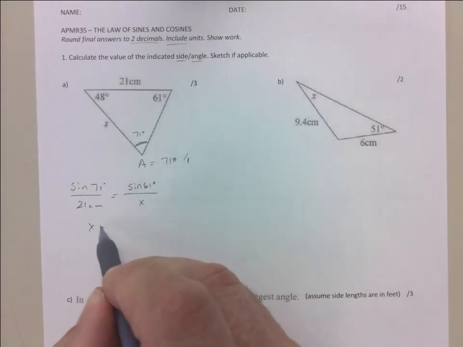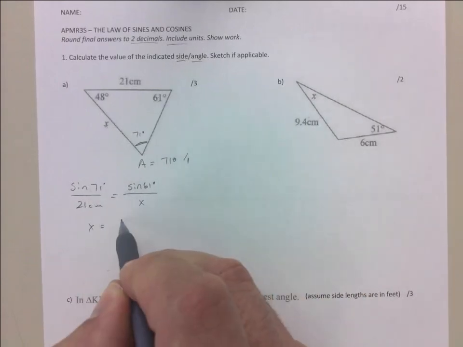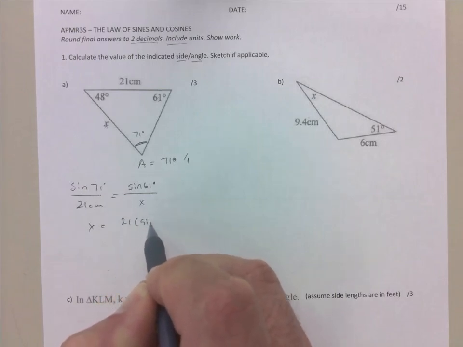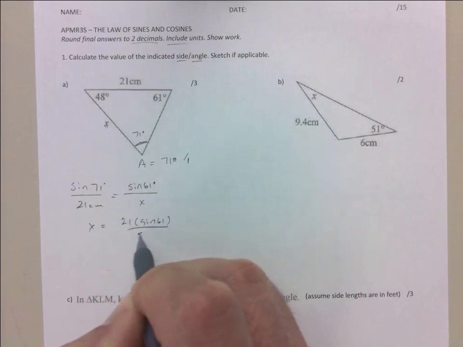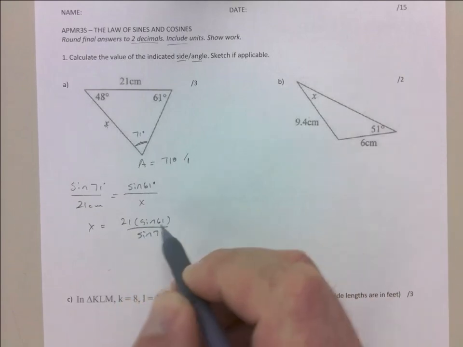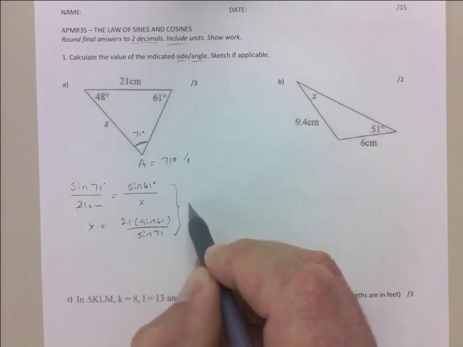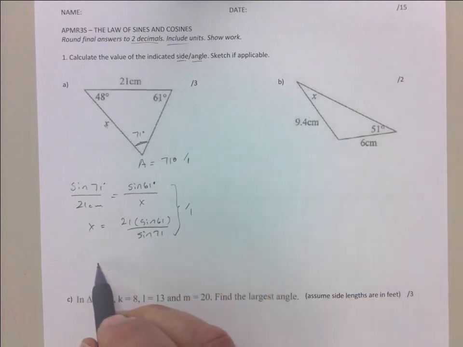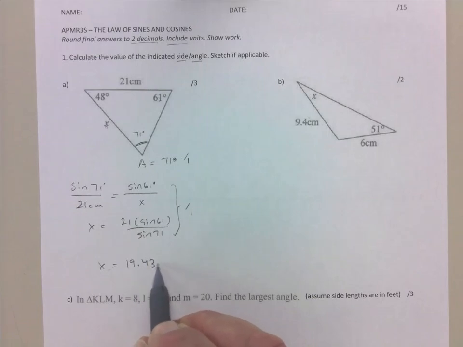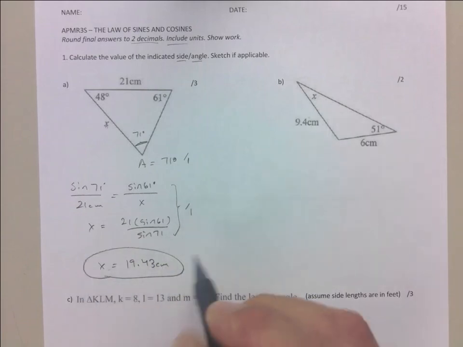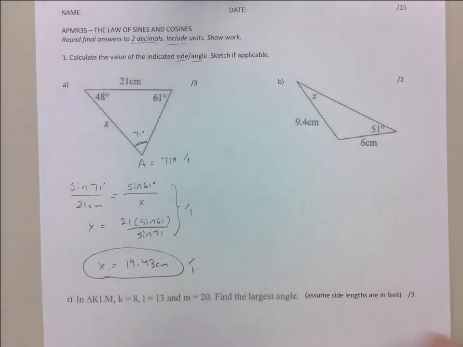And then the next one is to actually show the work. So that's 21 times sine of 61 divided by sine of 71. For all of this, I'll give you another mark. And then the final answer is 19.43 centimeters. That, of course, gets you the third mark here.